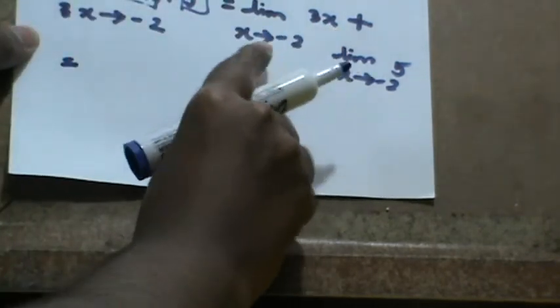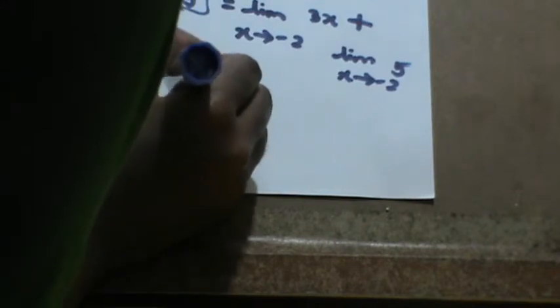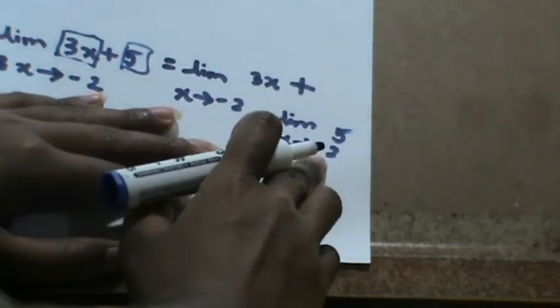As in the last example, you know that if there's a constant like this, you can take this constant out of the limit. So as the next step, the limit of 3x when x goes to minus 2 is equal to 3 times the limit of x when x goes to minus 2. So this is 3 times the limit of x when x goes to minus 2.